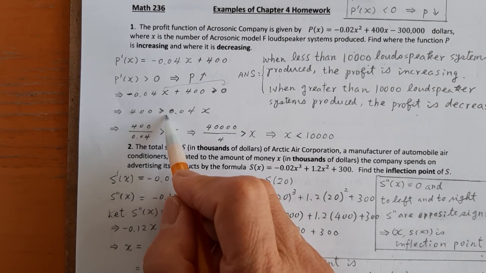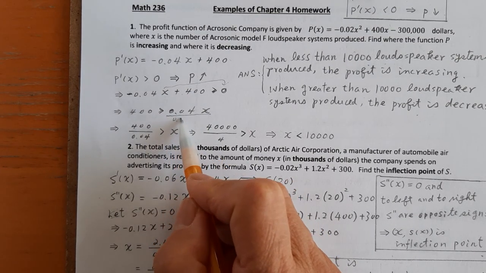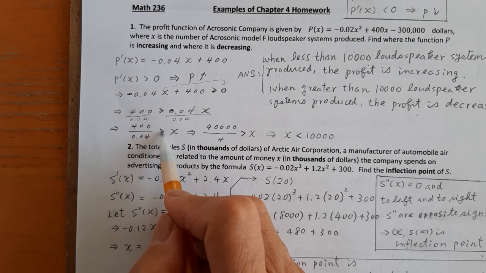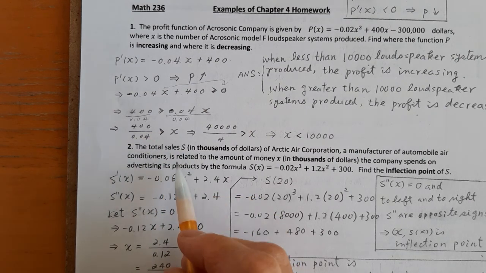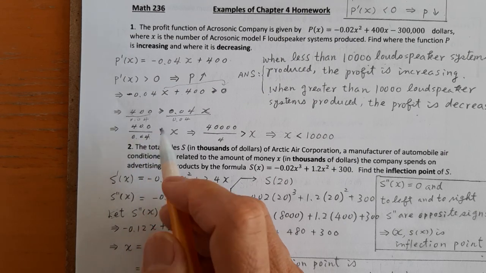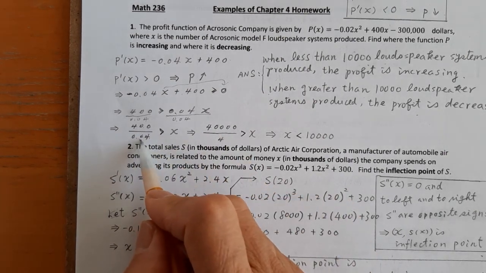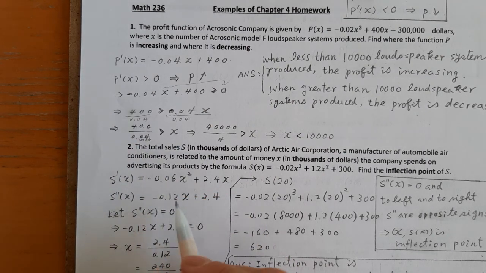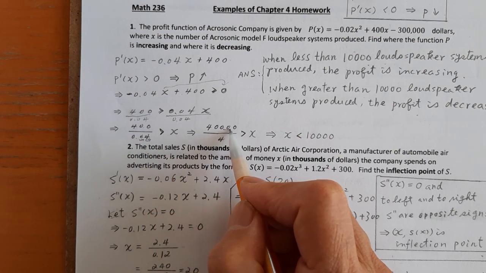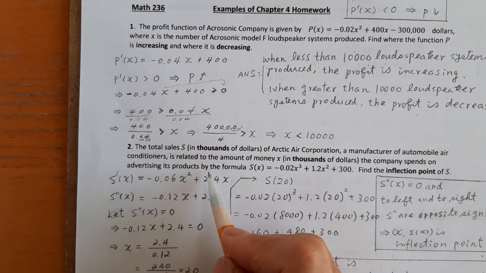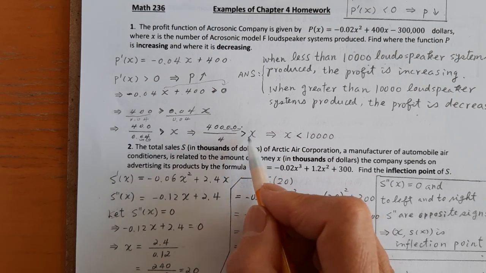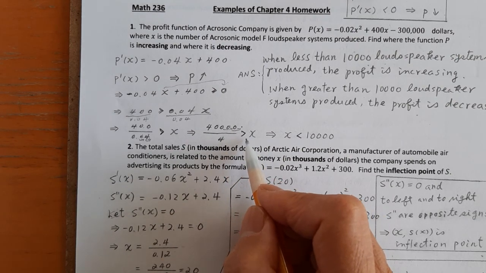Then to isolate x, we divide both sides by positive 0.04. So it's still the same inequality symbol, it doesn't change. And 400 divided by 0.04: move the decimal point to the right 2 positions, so 0.04 becomes 4, and 400 moves the decimal point 2 positions too, so you add 2 more zeros and divide, cancel 4.